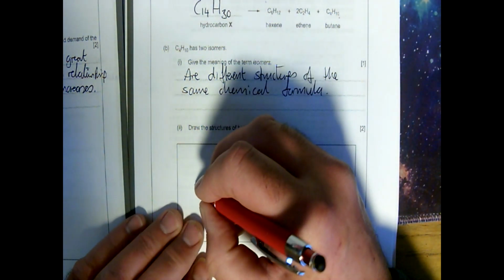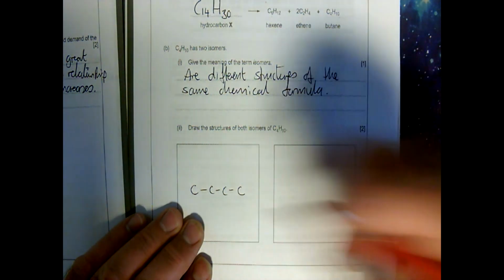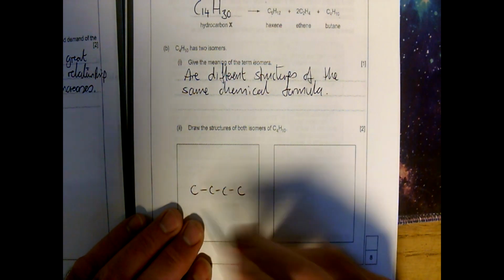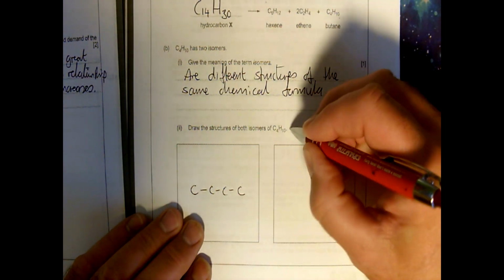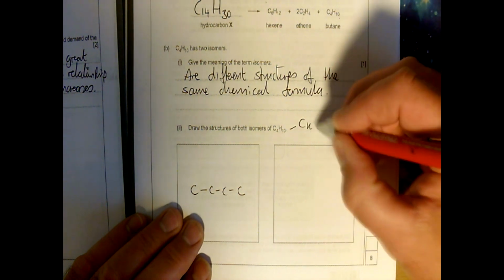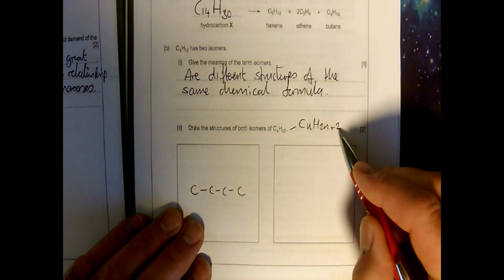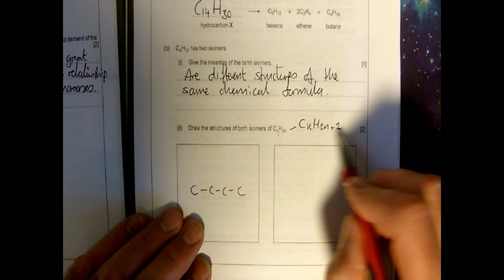Okay, so the first isomer we can draw would be a simple carbon chain. So 1, 2, 3, 4, and then each carbon has to have 4 bonds, and we can tell from the formula here that this fits the general formula CnH2n+2, which is the general formula for alkanes.